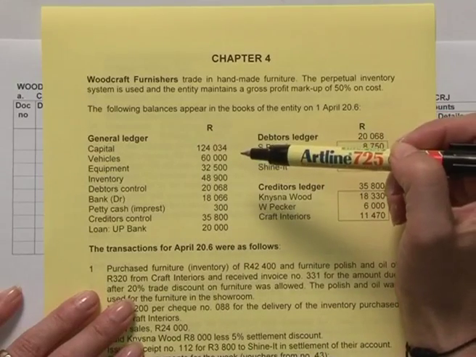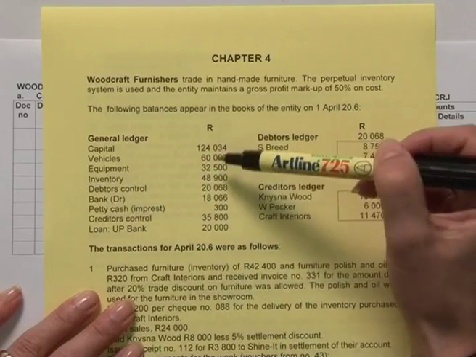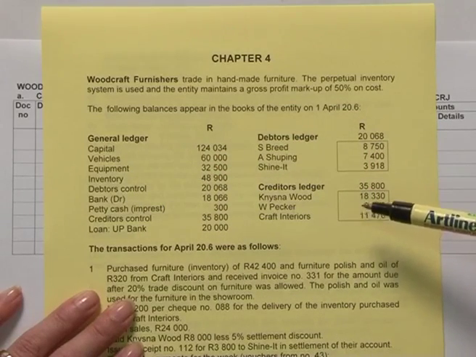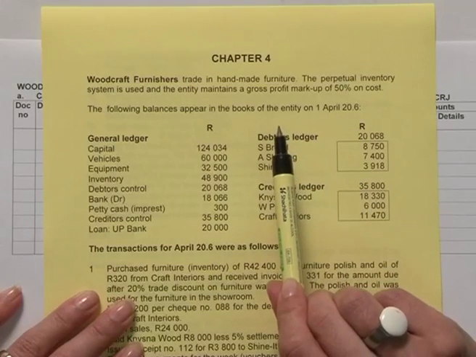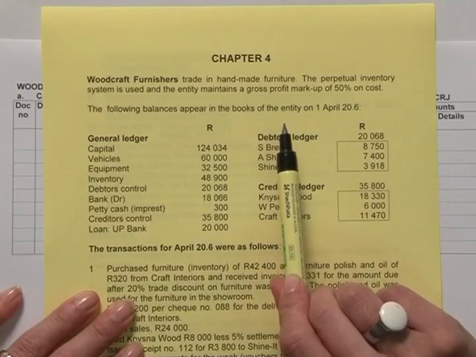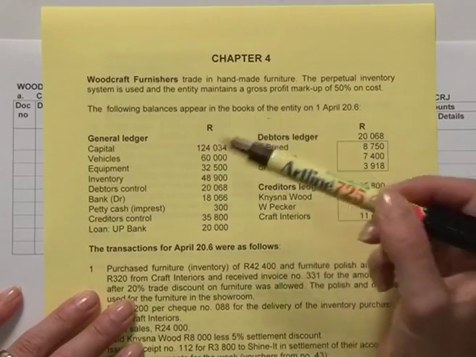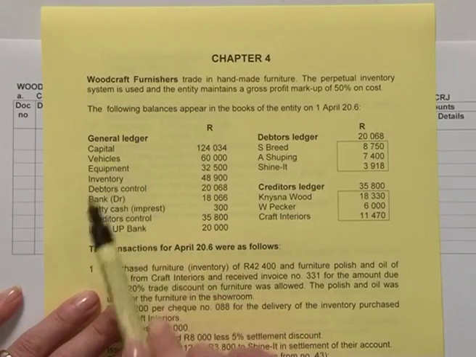In our journals that we're going to prepare, we do not have to start with any of these amounts as opening balances, because if you recall the accounting process, each month will have its own journals to have the entries entered into. So on the 1st of April, these totals and balances will appear in the general ledger only.